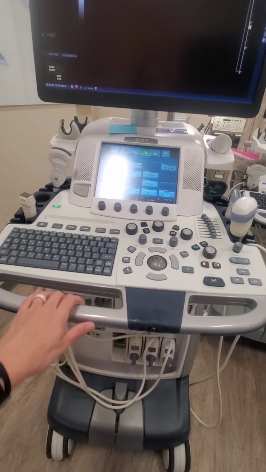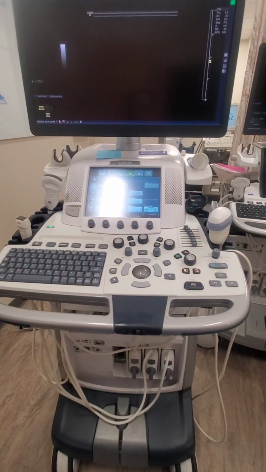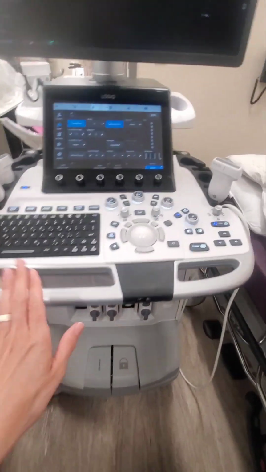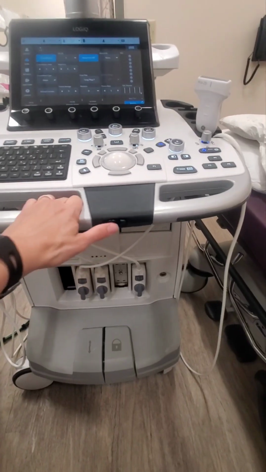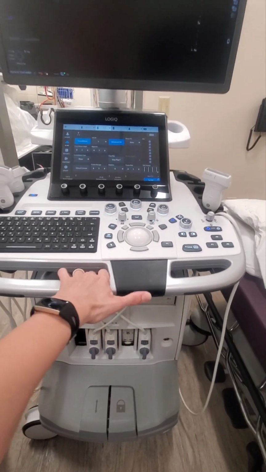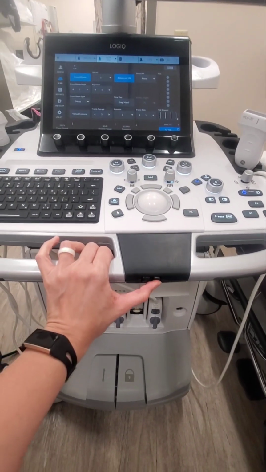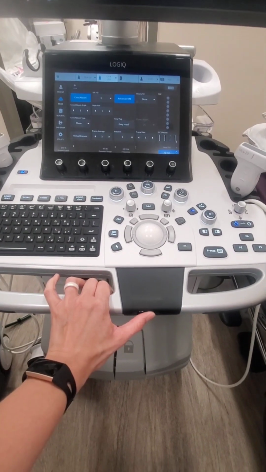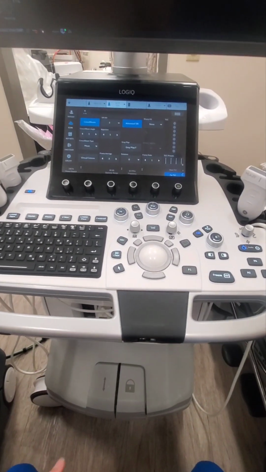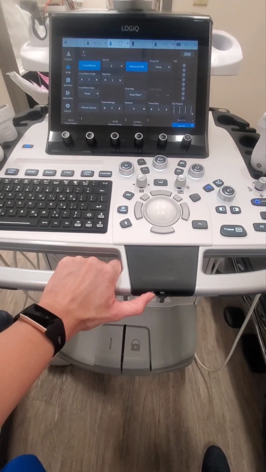This console. Now in ultrasound, your ergonomics and keeping your body safe while you're scanning is very important. The consoles move, okay? You can bring this all the way up if you want to stand and scan. You can bring the console down if you want to sit and scan, okay? You can bring it right to your appropriate height level. This button here will unlock the console.